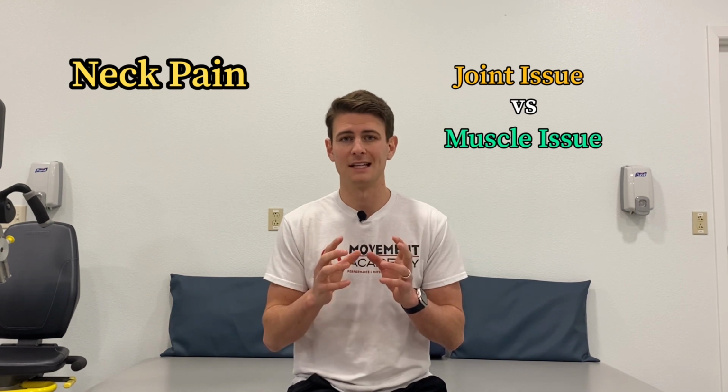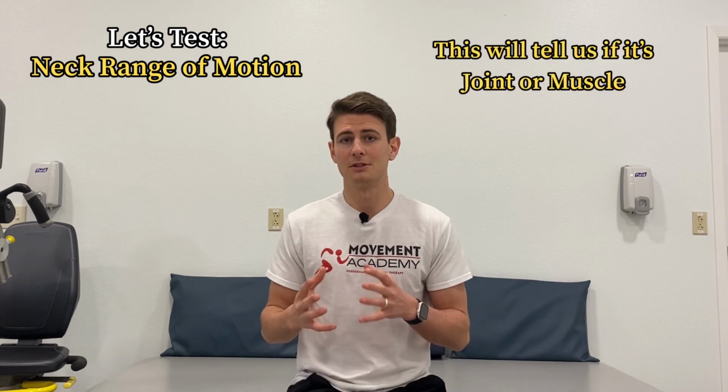Neck pain is one of the most common types of things that I see in the clinic, and something that we need to differentiate is figuring out what the culprit is, because sometimes it can be a joint mechanics issue, or it can be because of a lack of muscle function or overactive muscle function in certain muscles that don't need to be doing that. An easy way to figure that out is to go through some neck range of motion, and based on which motions hurt, that's going to tell us if it's muscle or joint related.